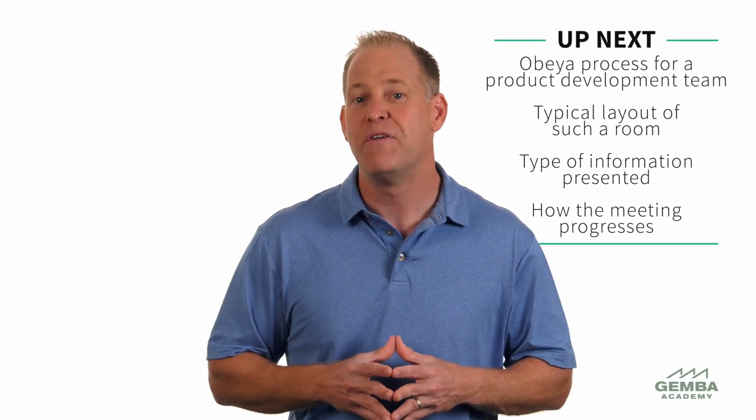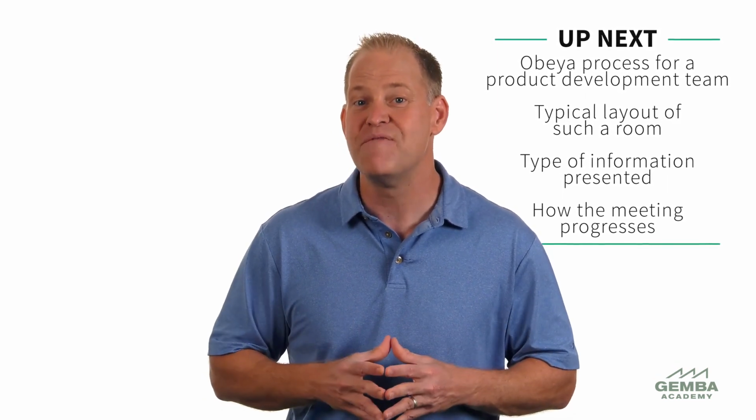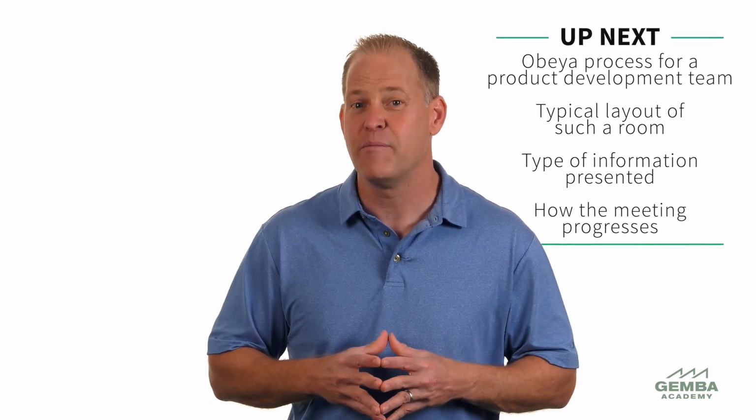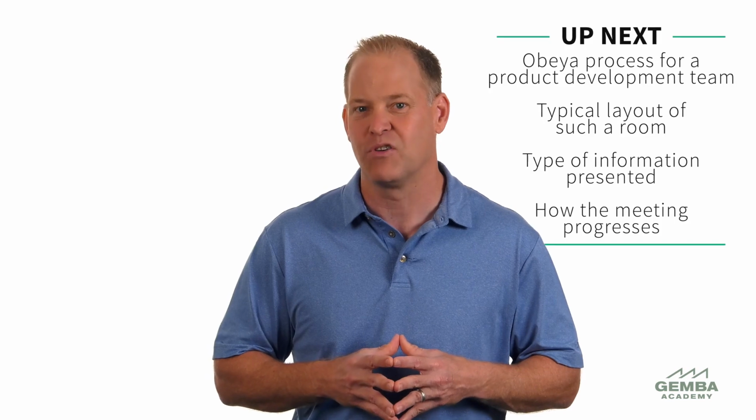In our next lesson, we'll see a specific example of an Obeya process for a product development team, the typical layout of such a room, the type of information presented, and how the meeting progresses.